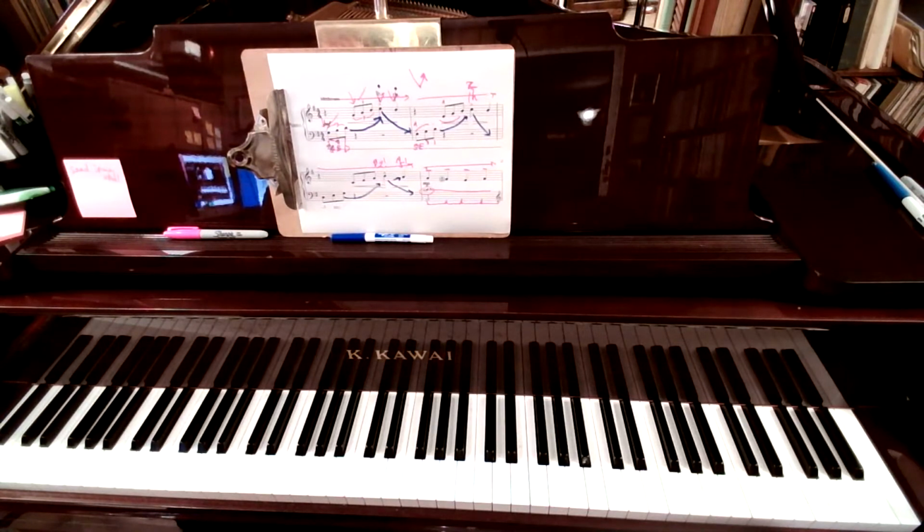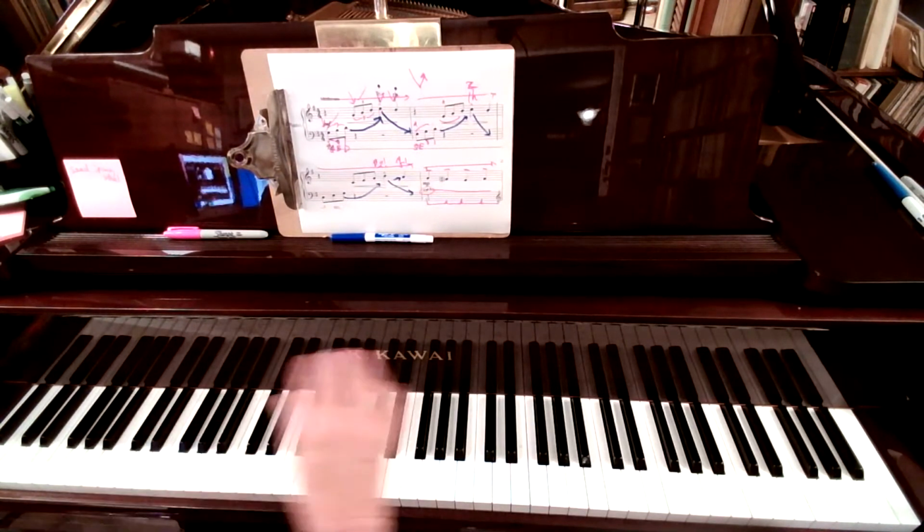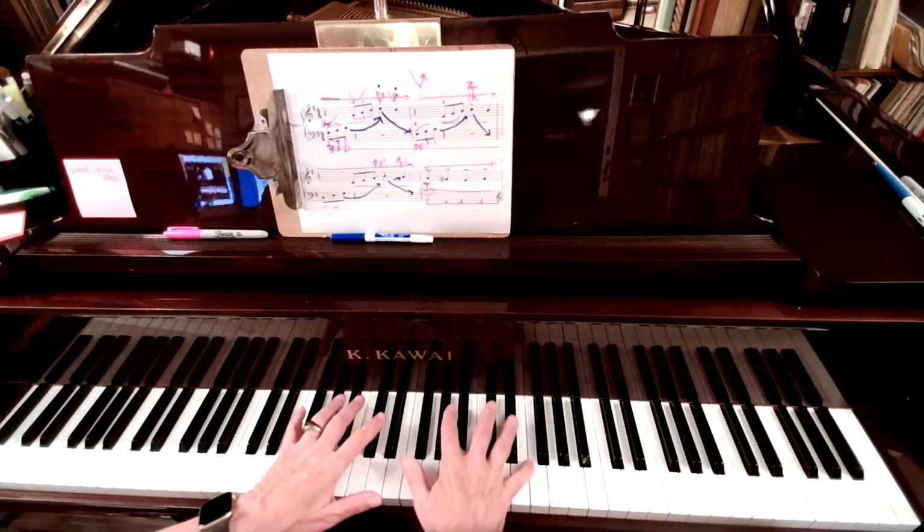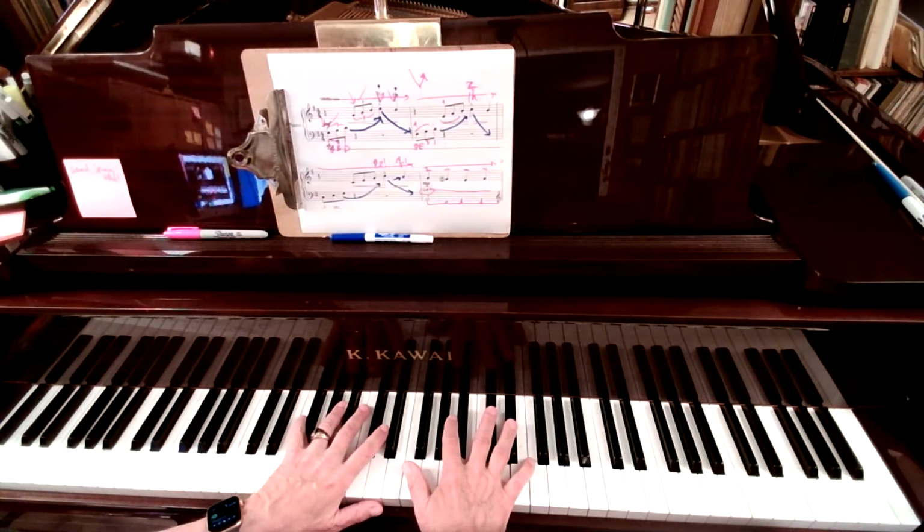People sit and they want to play the notes. That is not piano playing. Piano playing is the strategy and the choreography of what's going on down here. And we all have to learn that. Everybody has to learn that.